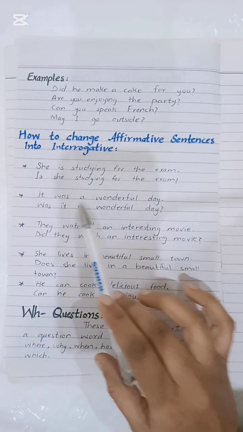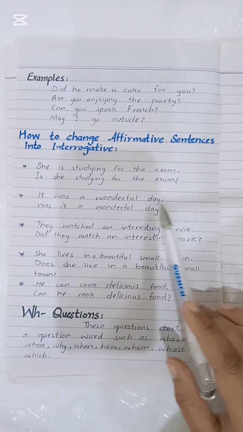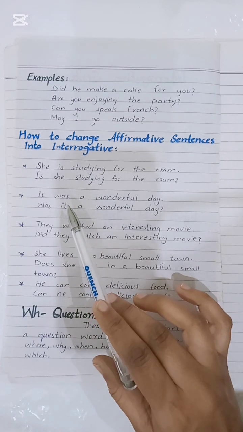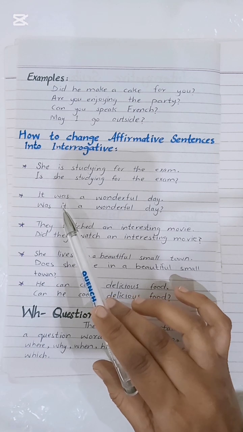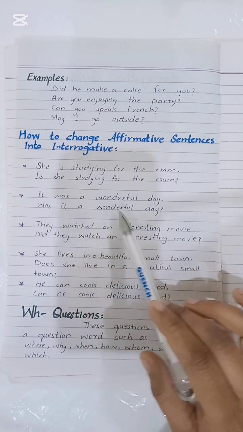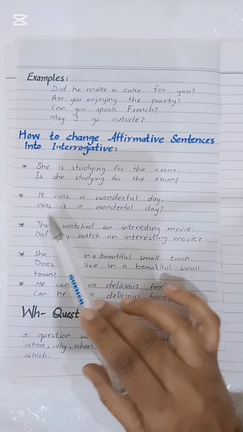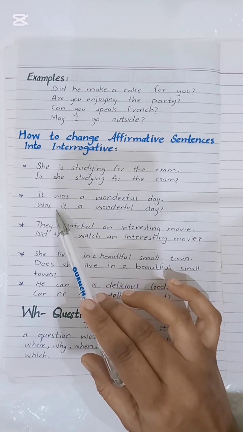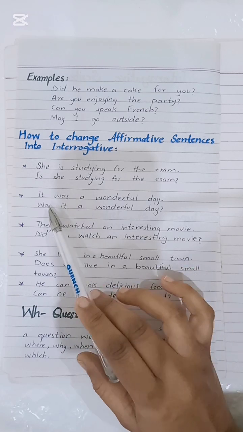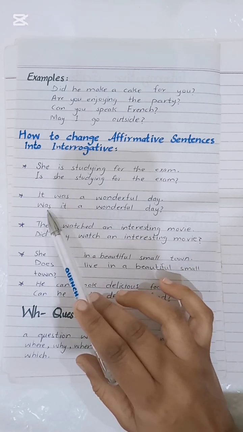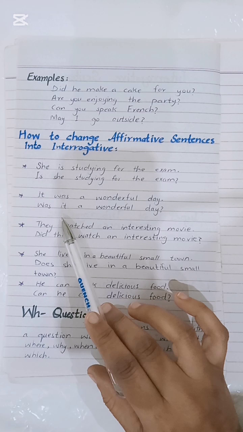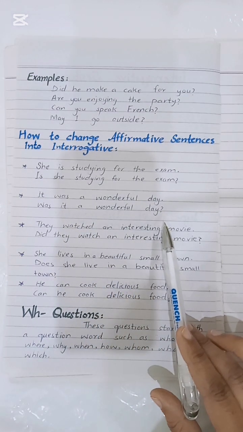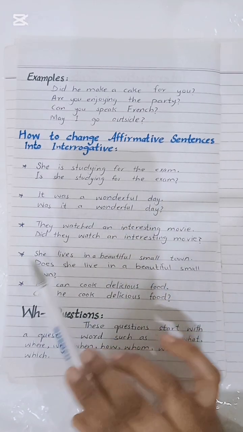It was a wonderful day. Here you can see that was is the helping verb. I just have to change its position to change it into interrogative. Was it a wonderful day? I just changed the position of the helping verb in this sentence to make it interrogative. I write was at first and then it second, and the rest of the sentence will remain the same.